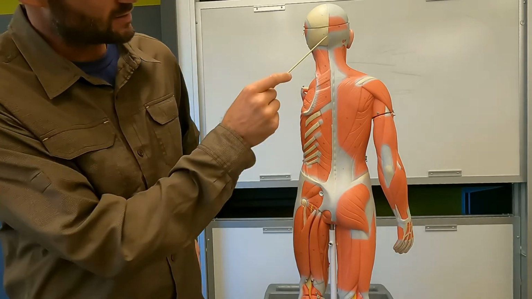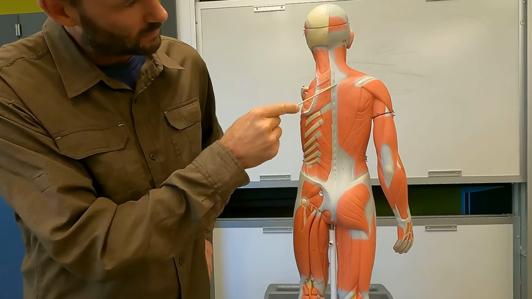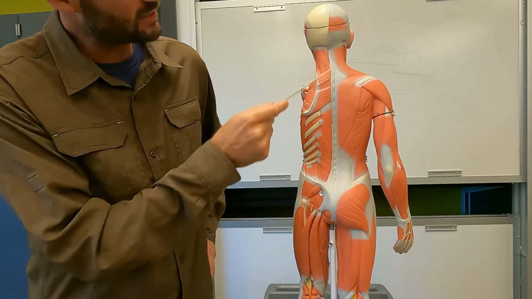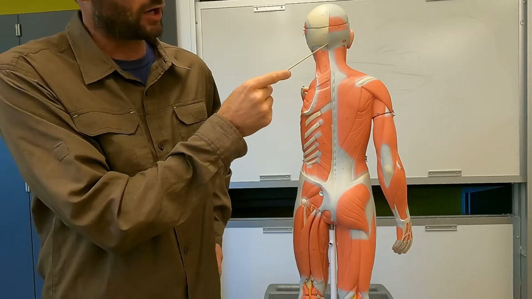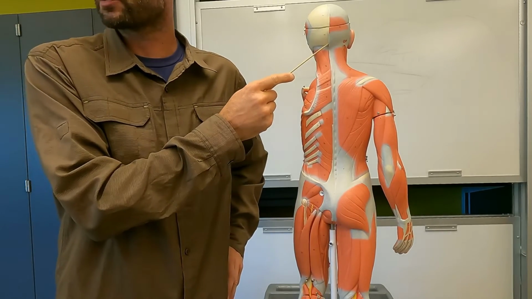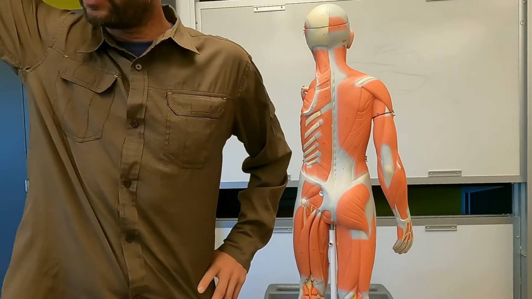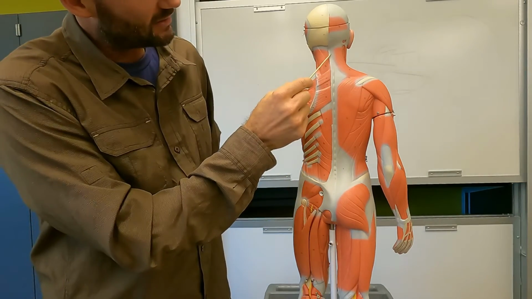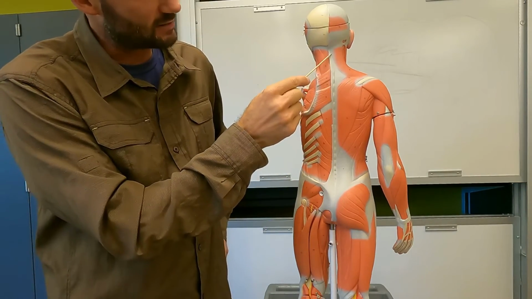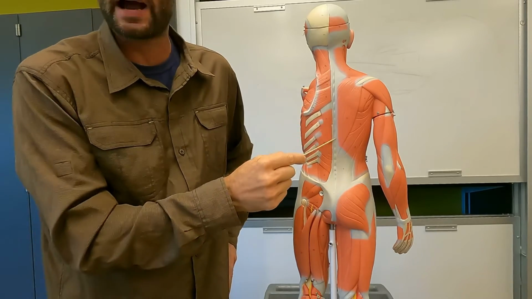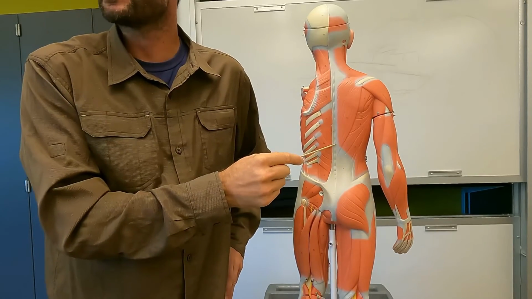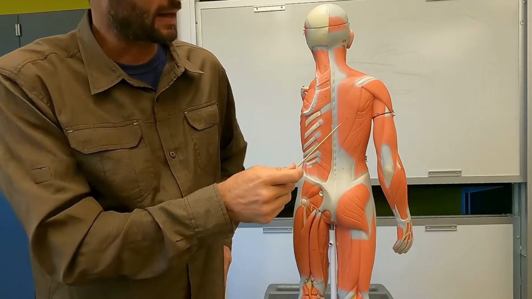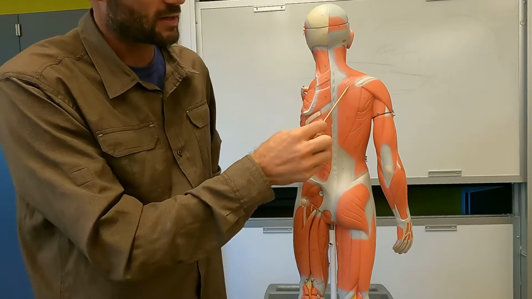And where is the origin for the trapezius? It basically starts up here on the skull, on the bone marking called the occipital protuberance, that bump on the lower back of your head. And it runs down and it attaches to the spinous processes of the cervical and the thoracic vertebrae. Okay, so that's a nice stable origin. And guess what? The insertion is on the scapula.